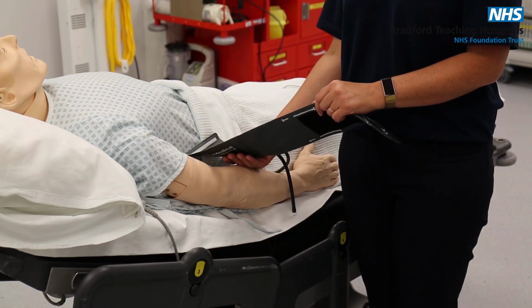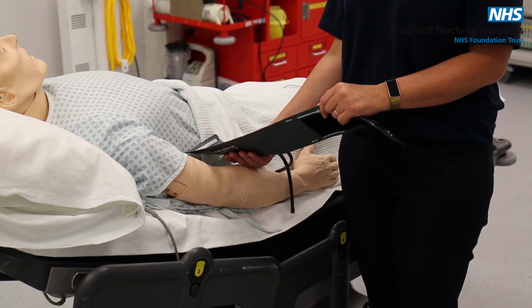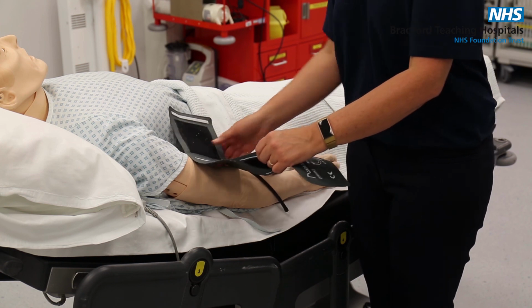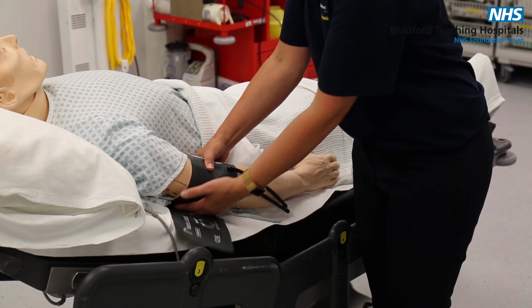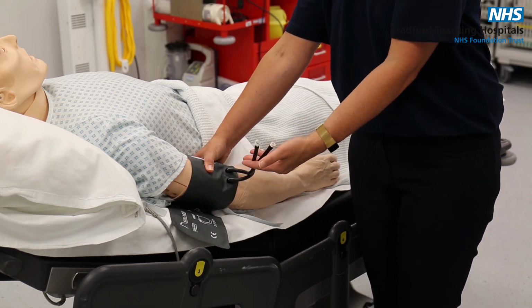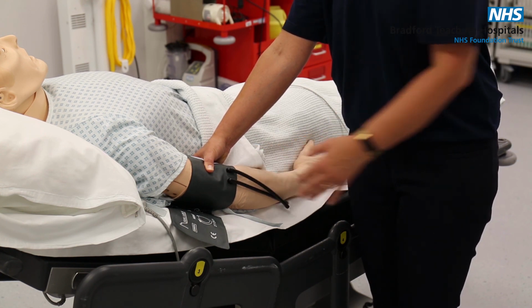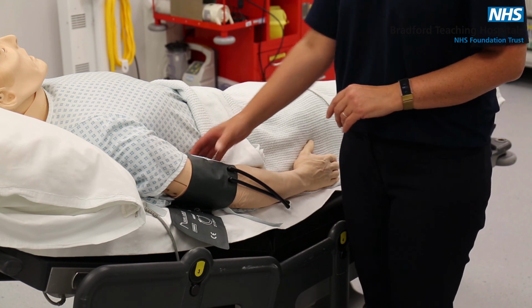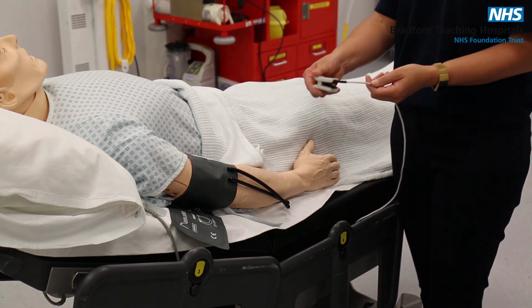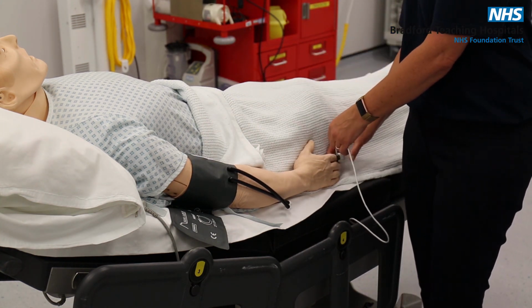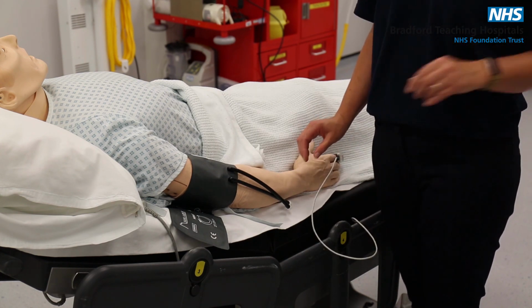So if as part of your patient assessment you wish to record observations, you need to put a blood pressure cuff onto Simman's arm. You don't need to attach this to anything, as the person controlling the mannequin will realise that you want a blood pressure and this will be displayed on the monitor. However, you do need to attach the SATS probe onto his finger for the result to be displayed on screen.